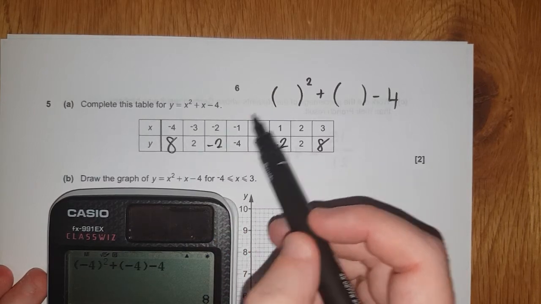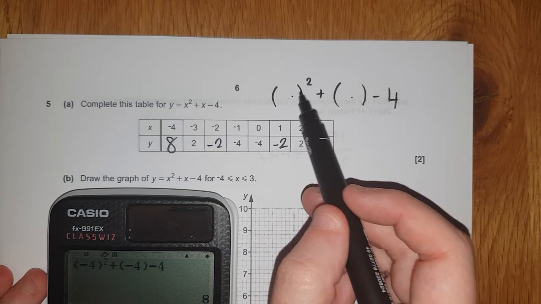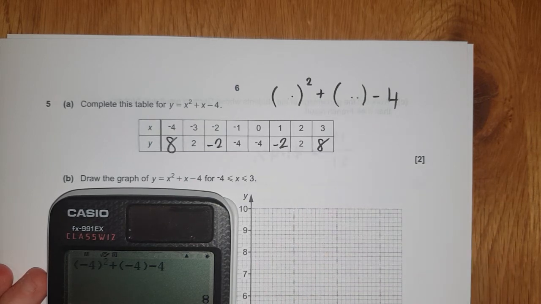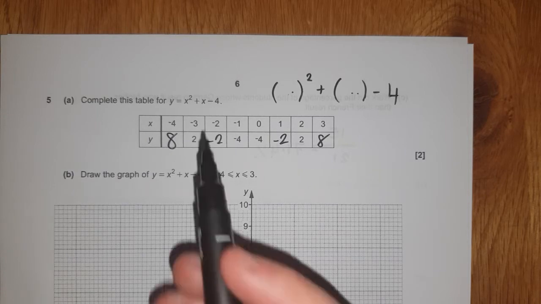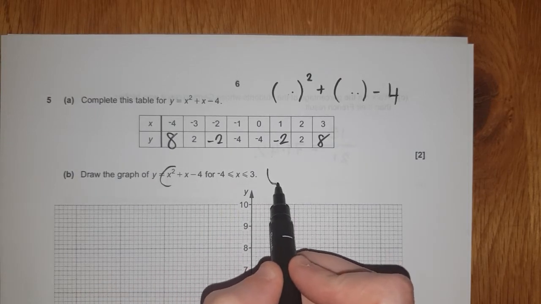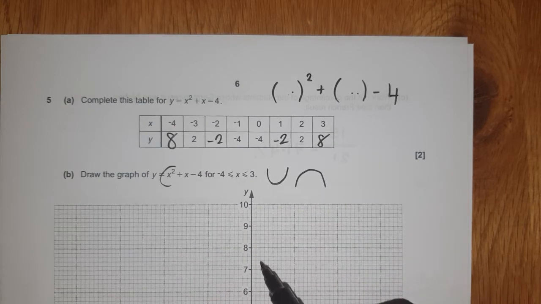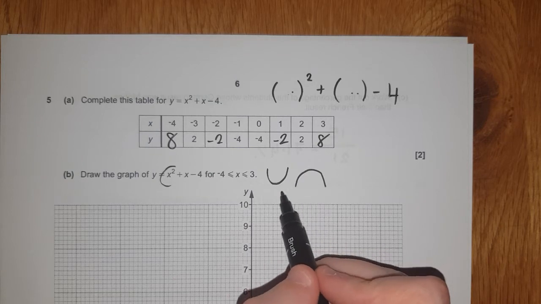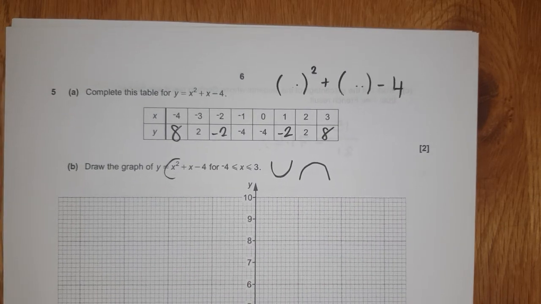For the next one, you just type in minus 2 in there and minus 2 in there. For this one, you'd put 1 in there and 1 in there, and so on. Once you've got that, you are just plotting the points. Now remember, most importantly, an x squared graph is either a smiley face, or if it's a negative x squared, it's going to be a sad face graph, which means you should be looking for that nice symmetrical curve. If you're not getting a symmetrical curve, you've likely made a mistake somewhere.